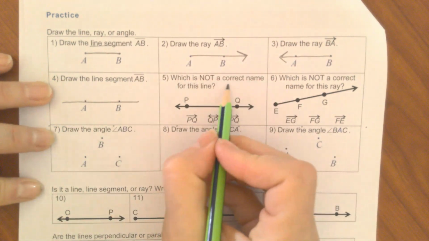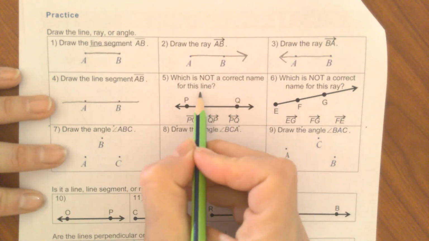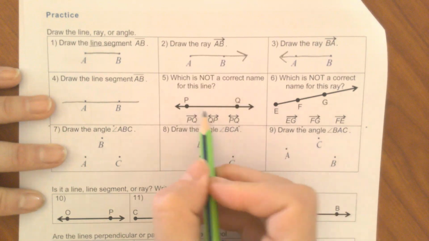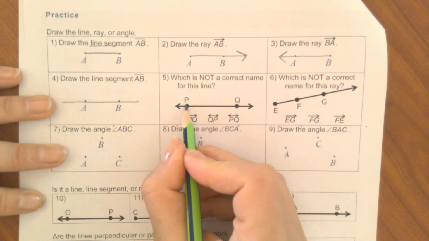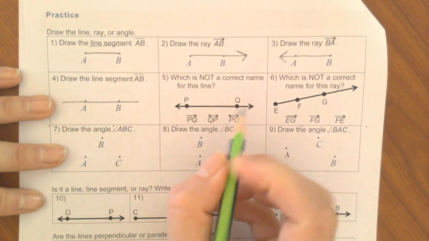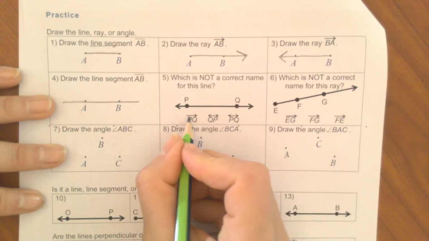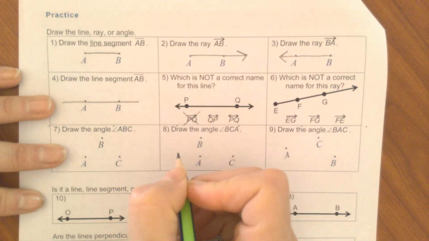Which is not a correct name for this line? Well, a line has to have a line on the top. So this can be PQ or QP. But look, this says ray on the top, so this is not correct.